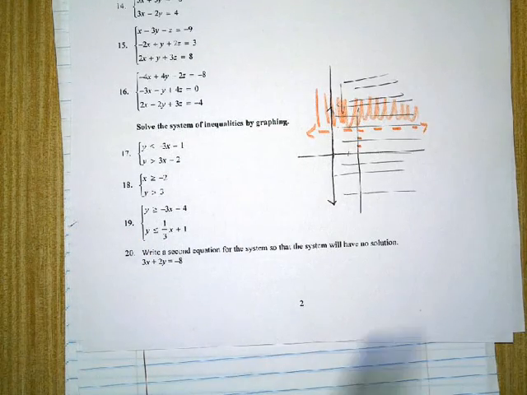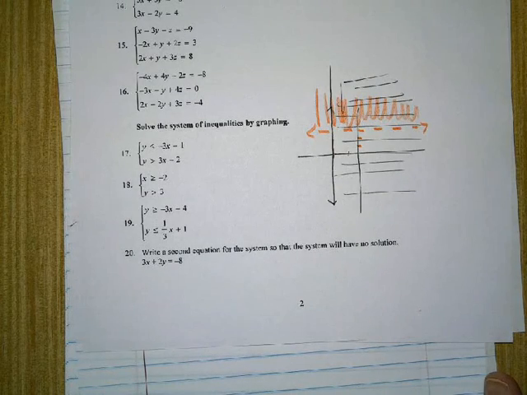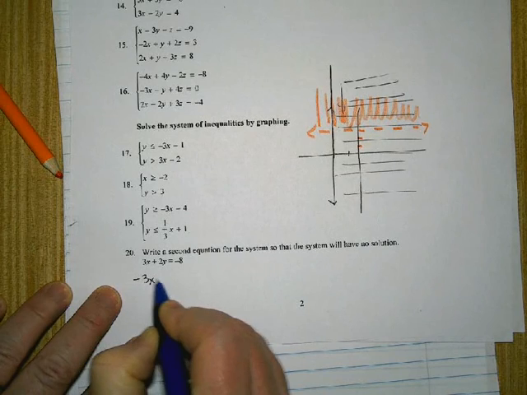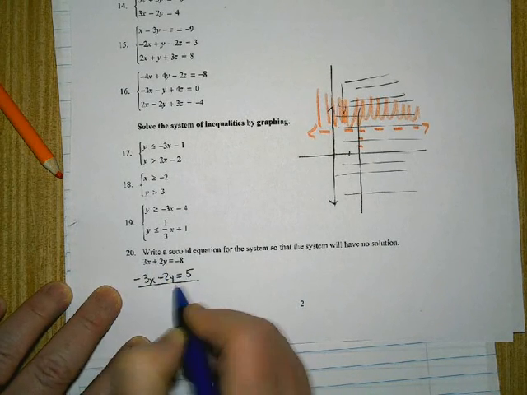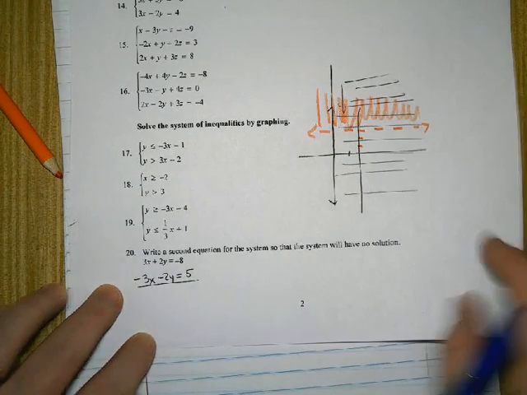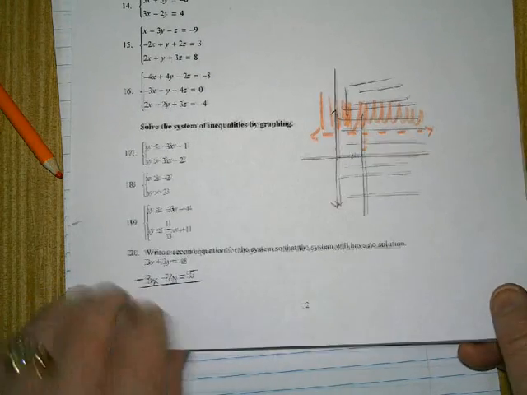Number 20, write a second equation for the system so it'll have no solution. Well, you've got to write something like -3x minus 2y equals 5. And you would get 0 equals -3, and that would have no solution. That's all there is to number 20.